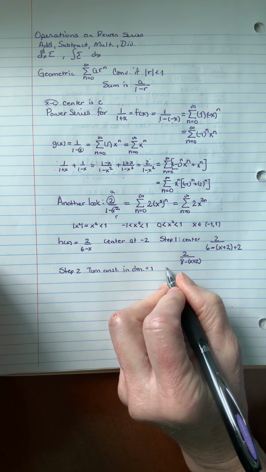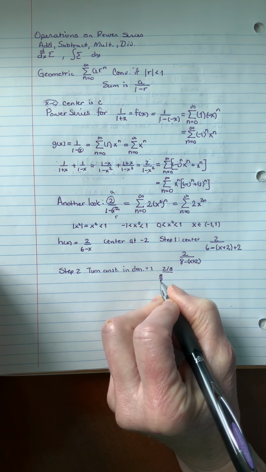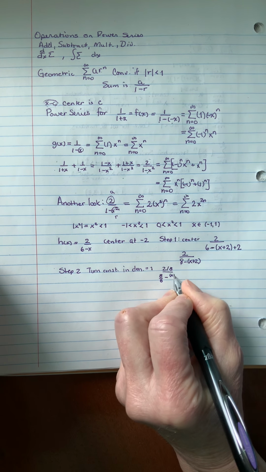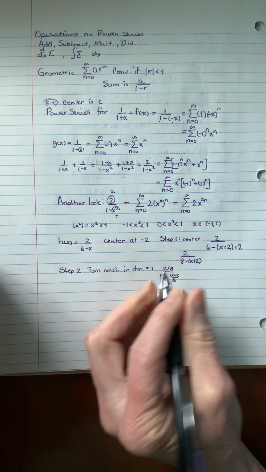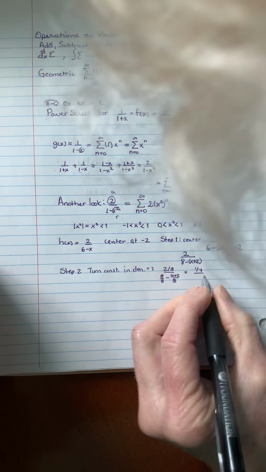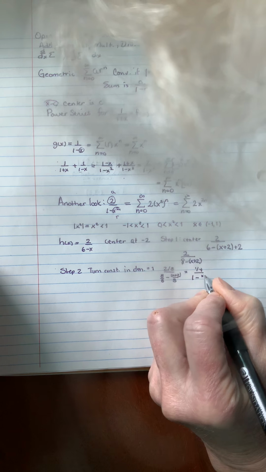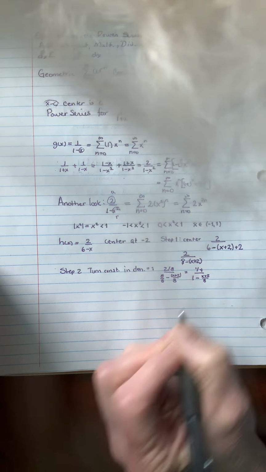So to do that, I take 2 divided by 8. I take 8 divided by 8 minus x plus 2 divided by 8. That gives me 1/4 over 1 minus x plus 2 over 8.